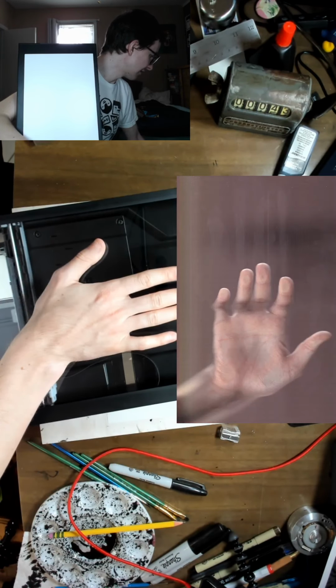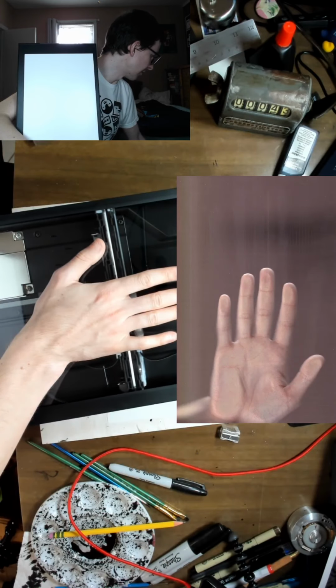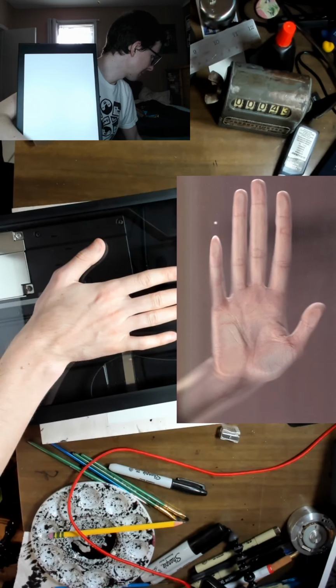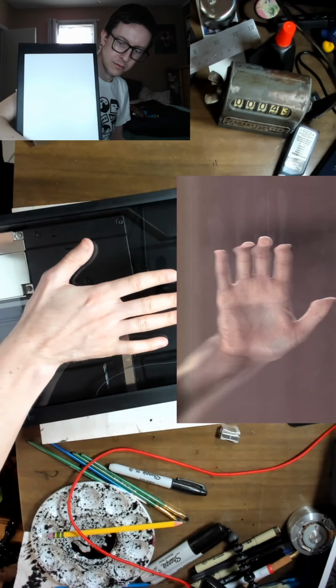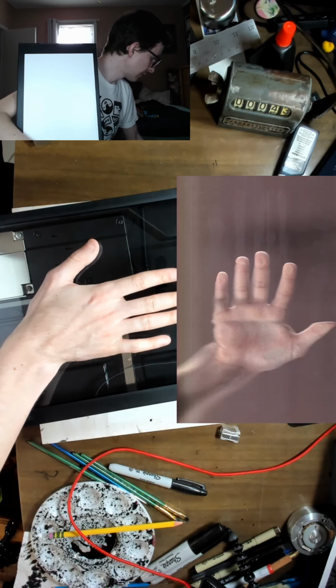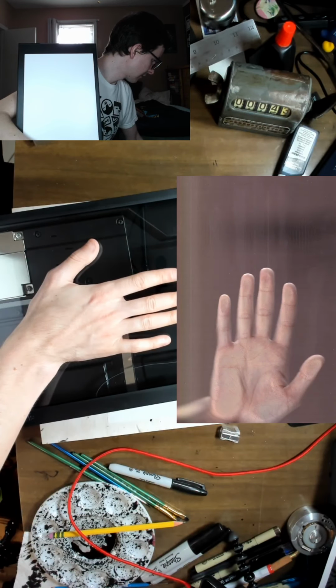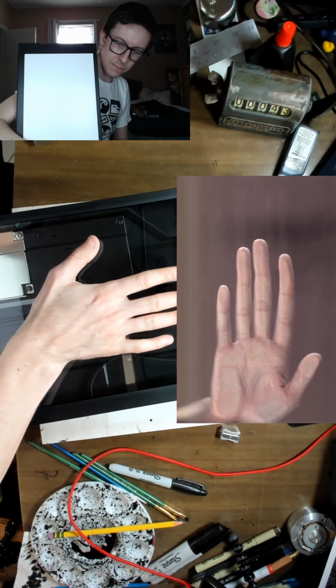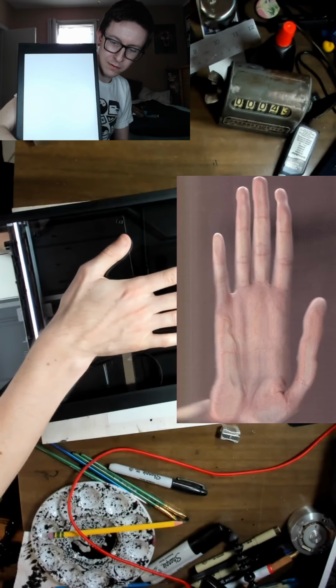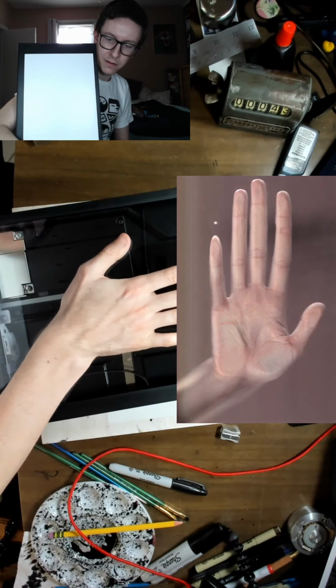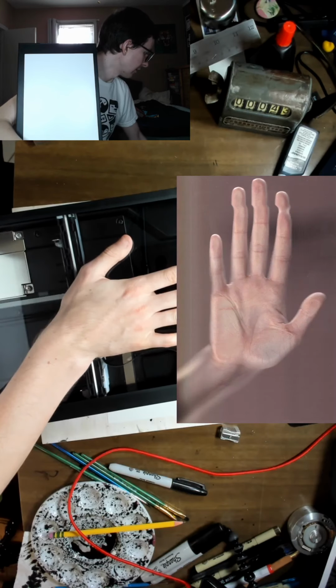And it's getting stuck when I'm trying to. So start about here. Scan up. And then I will let it settle again.